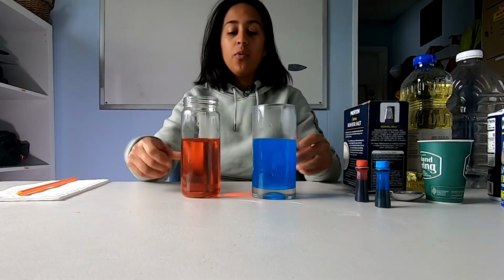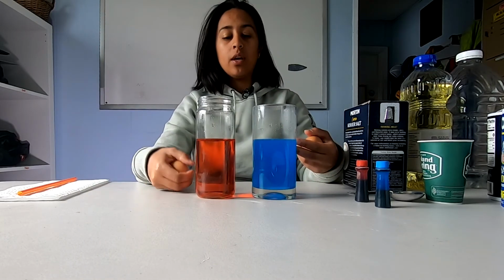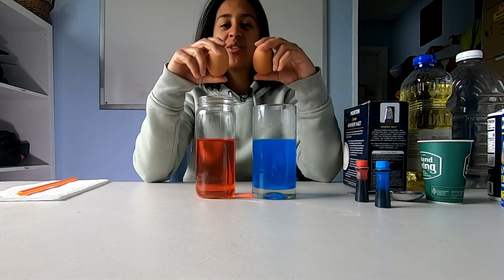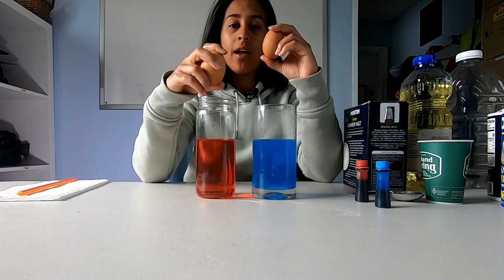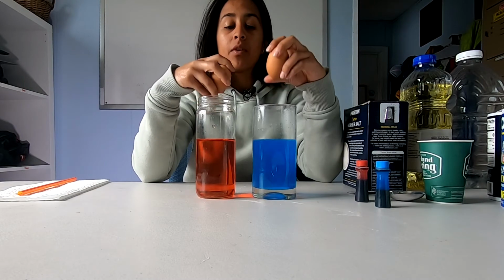For this activity, food coloring is optional, it just helps you differentiate between the salt water and the fresh water. I'm going to go ahead and take our 2 eggs and we're going to observe how the freshwater egg sinks to the bottom and how the saltwater egg floats.